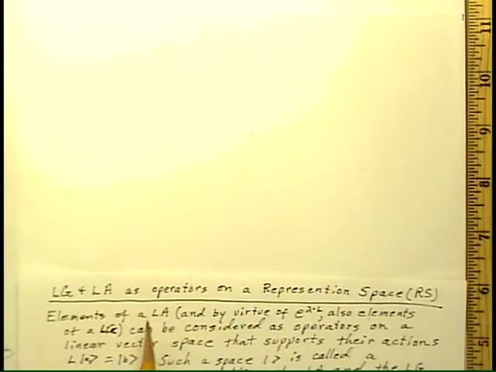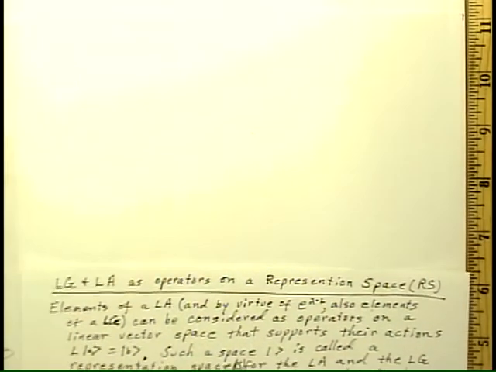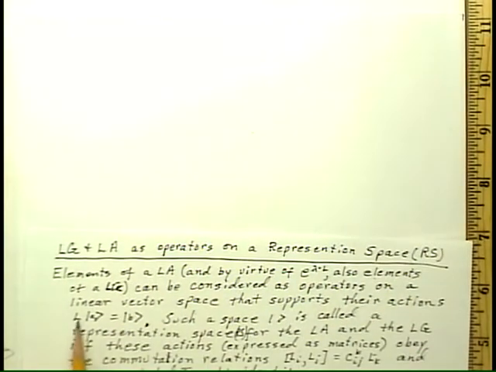In other words, we are imagining that this Lie algebra, being a set of operators by definition, by that we mean that they operate on something. And the thing that we want to let them operate on is a linear vector space that supports their actions. So for example, we write L times A is equal to B. This means we've got a vector in one space that's acted upon by an operator, and it changes it to another vector in that first space.